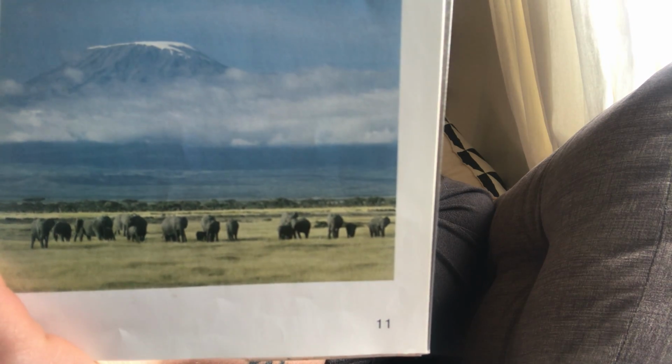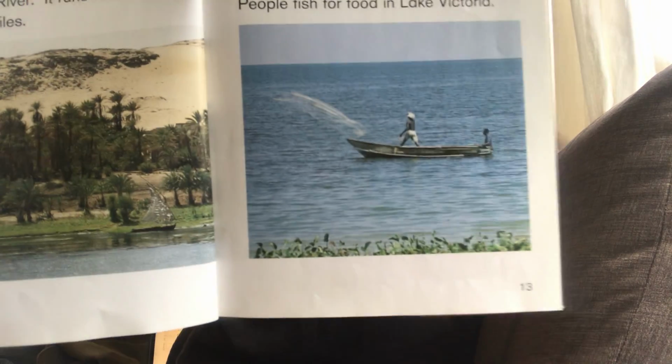Mountains tower over parts of Africa. Mount Kilimanjaro is Africa's tallest mountain. Remember the longest river? It is called the Nile River. It runs for thousands of miles. The Nile starts in Lake Victoria. Victoria is the biggest lake in Africa. People fish for food on Lake Victoria.